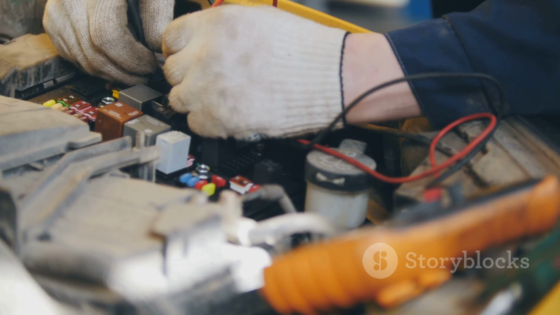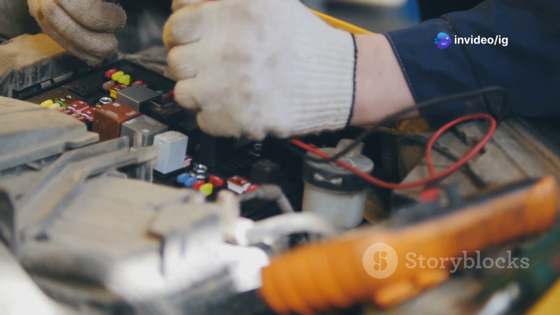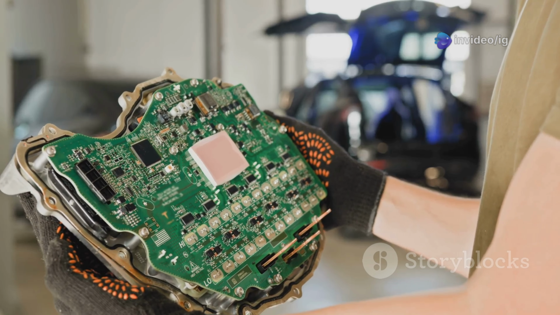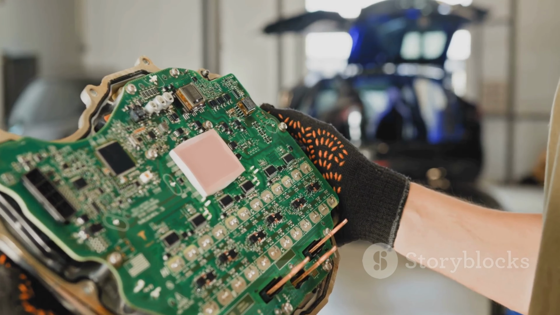Then there's damaged wiring or loose connections. Corroded or broken wires can totally interrupt the start signal. And finally, in rare cases, a faulty ECM. If the ECM can't receive the start signal, it might trigger the P0512 code.